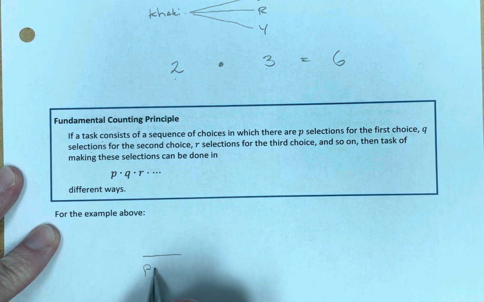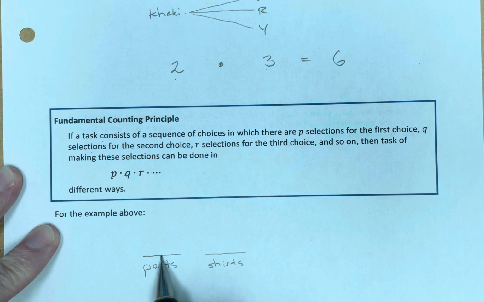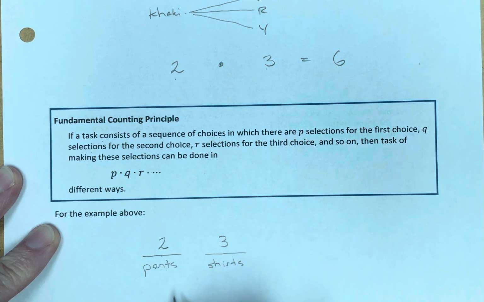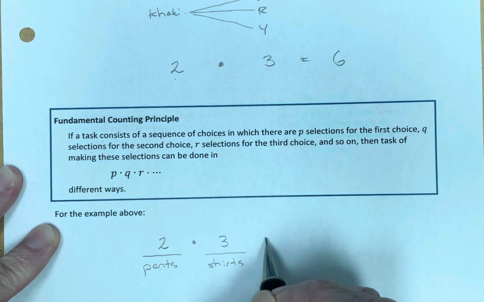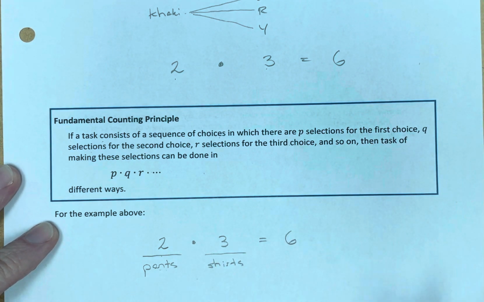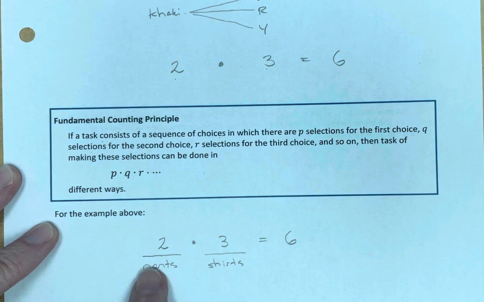So from the example above, and I'm a big fan of using lines and labels, we're choosing from pants and we're choosing from shirts. And again, I'm a big fan of putting a line here and the item down here. I have 2 pairs of pants. I have 3 shirts. The fundamental counting principle says I'll multiply those 2 to get 6, just like we saw up here.